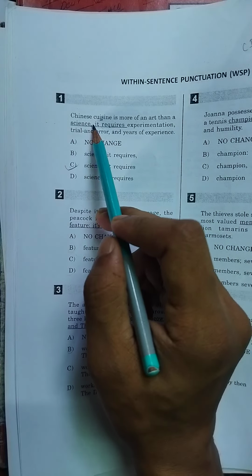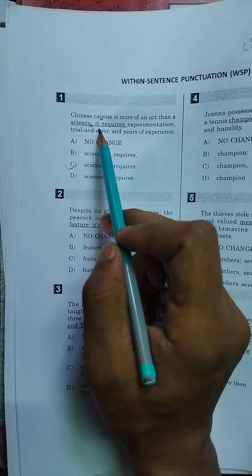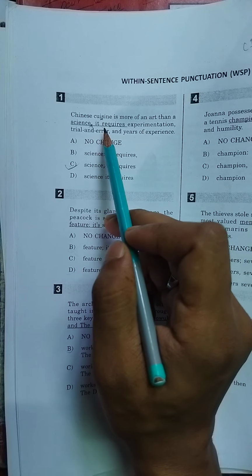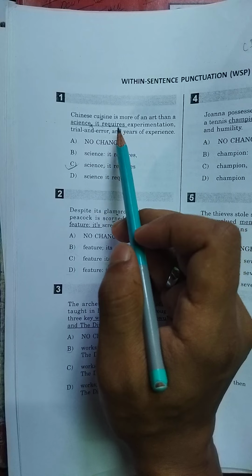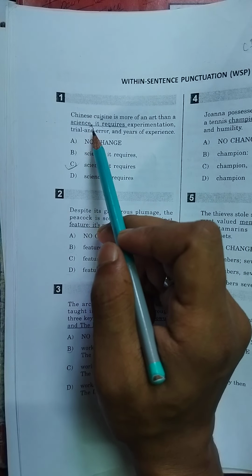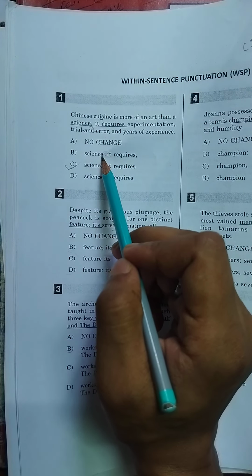We can't use a comma because there are two independent clauses. A comma only cannot make this sentence. So this is a comma splice error. When two independent clauses are joined by a comma only, that is called a comma splice error. And we can't use a colon.